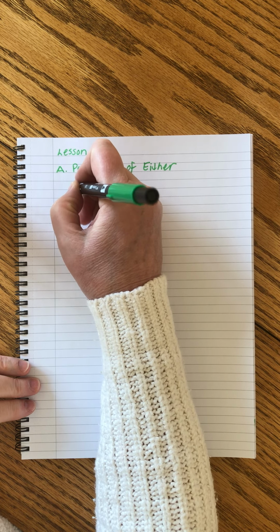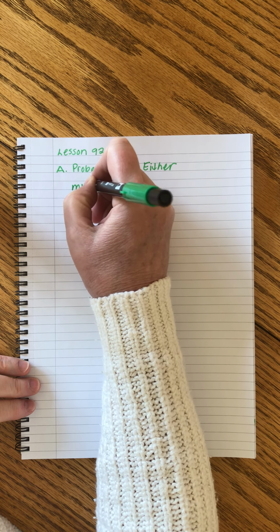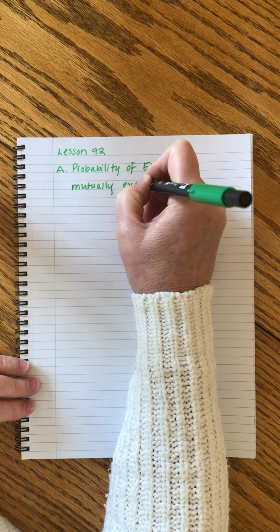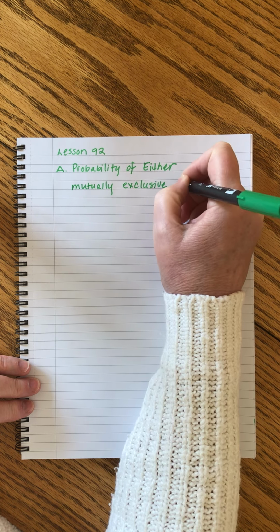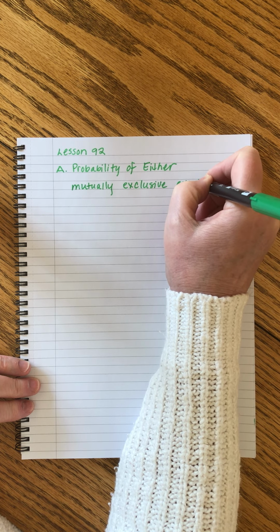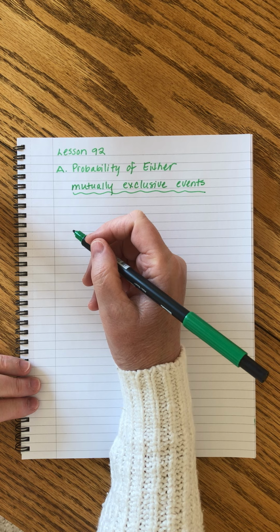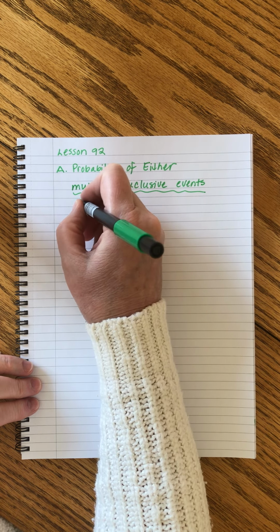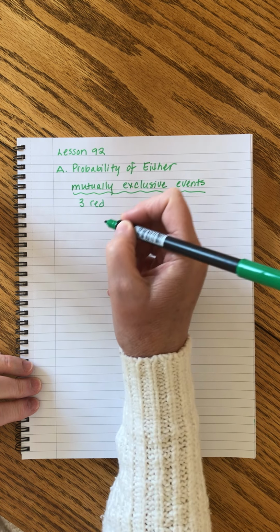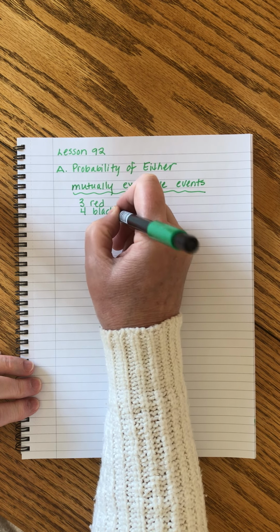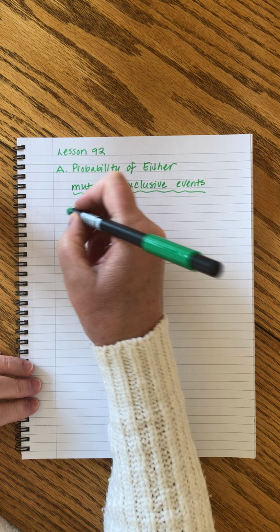We have always been dealing with what are called mutually exclusive events. Let's take the example of drawing marbles from an urn. In this example, we have 3 red, 4 black, and 6 white.